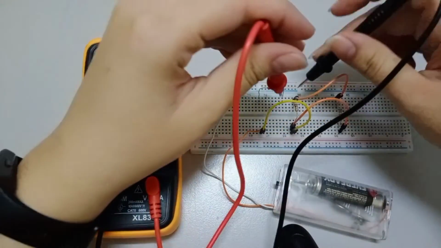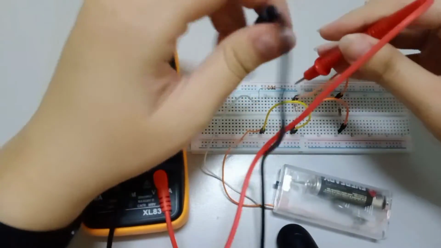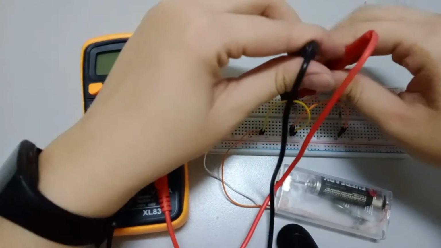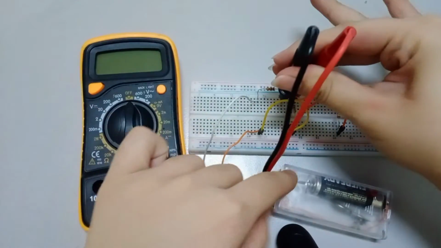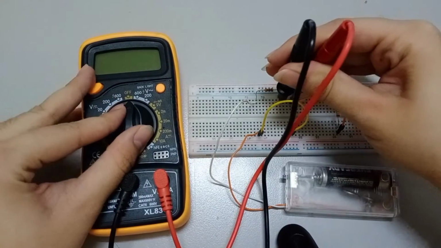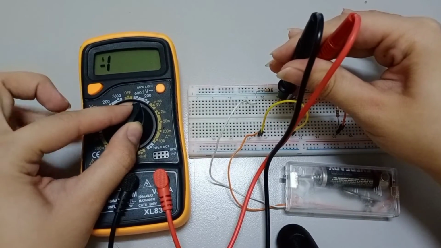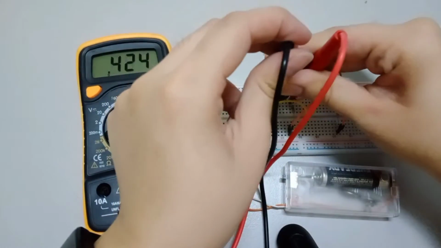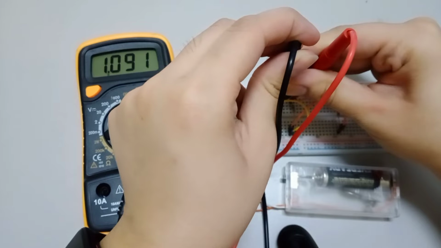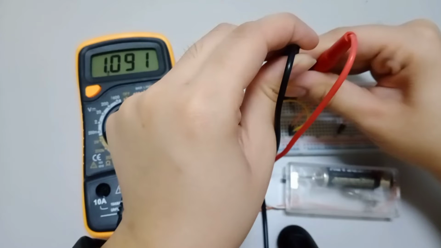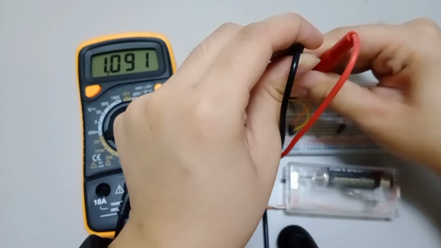Then I will use a probe to put on here to determine the partial current at test point CD. Then switch on the power supply and the multimeter and turn it into the current part. So the partial current at test point CD will be 1.091 milliampere.